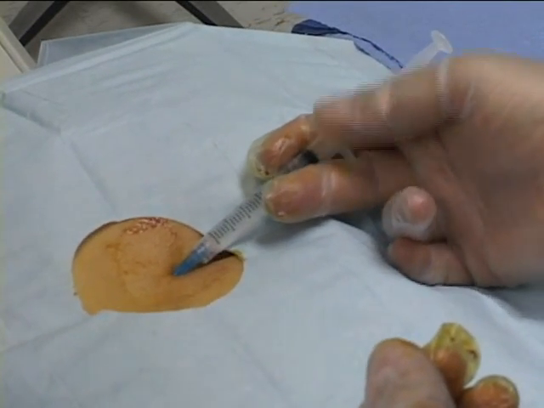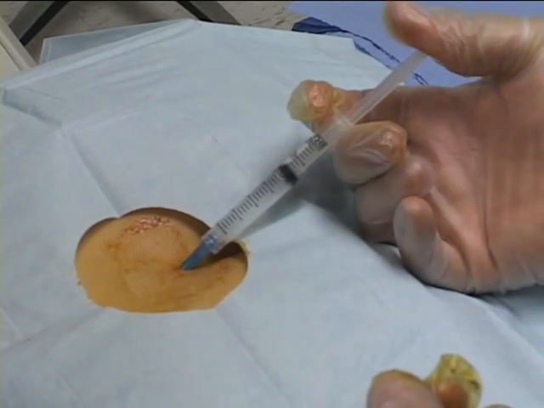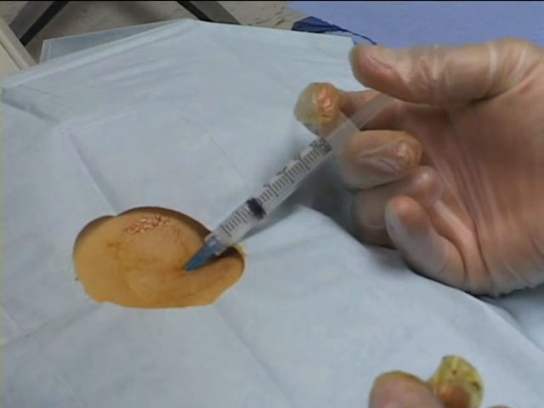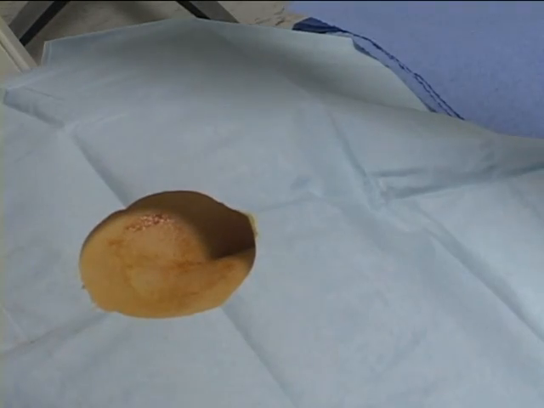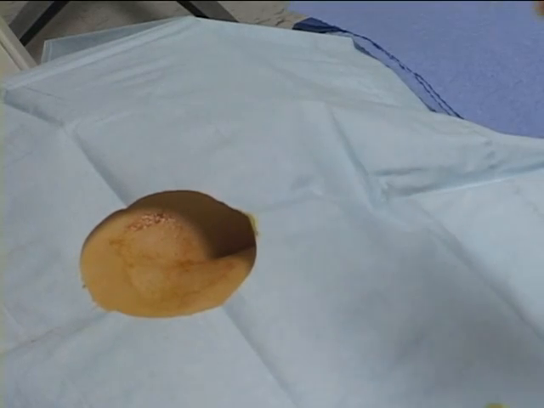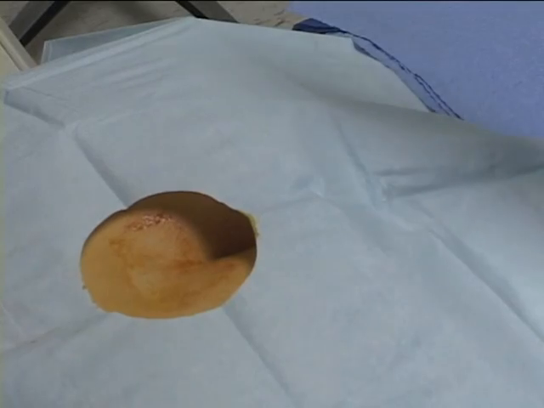It requires the use of a Tuohy needle. A Tuohy needle has a blunt ending, and the opening of the needle is to the top, so as we push it in, it doesn't tear up the different structures and nerves.